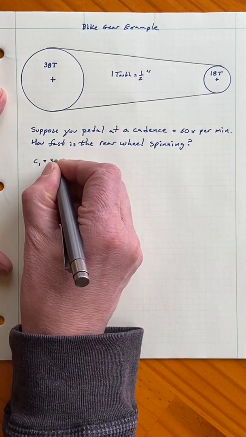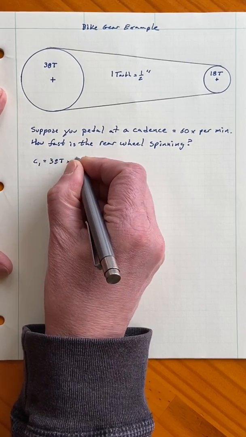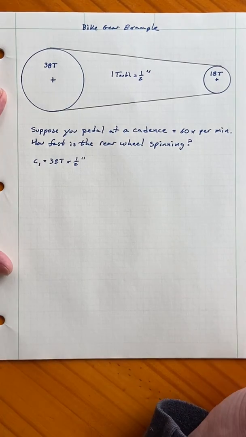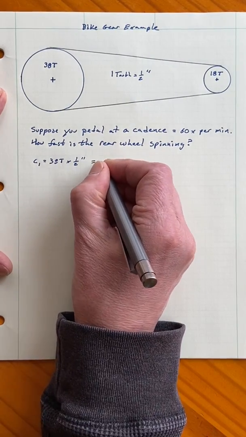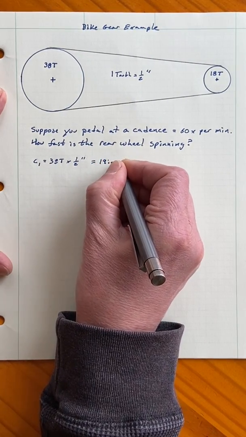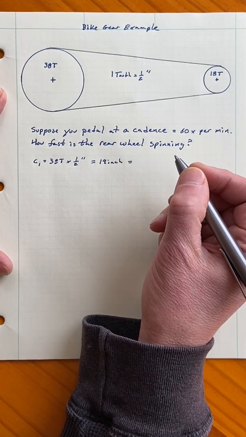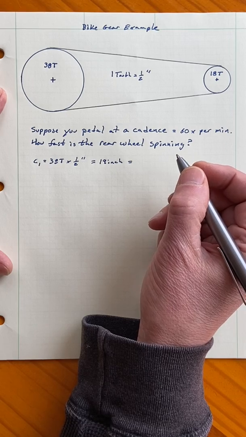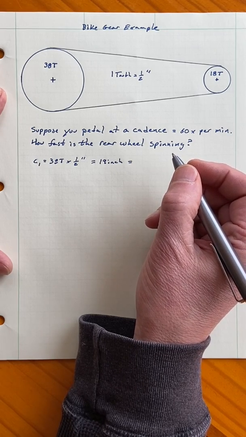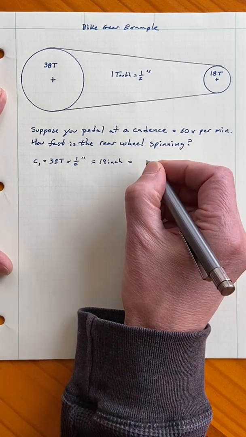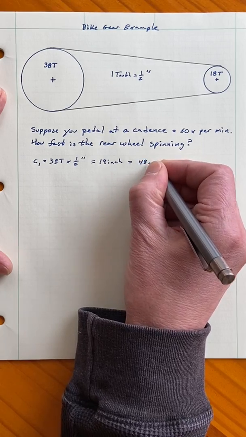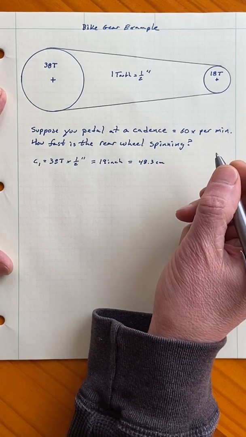Well, it's 38 teeth times each tooth is a half an inch. So that would be equal to 19 inches around. And then if we wanted to convert that into centimeters, you could pause the video and do it, or just do it on the fly here. There's 2.54 centimeters in an inch, so that turns out to be 48.3 centimeters around.